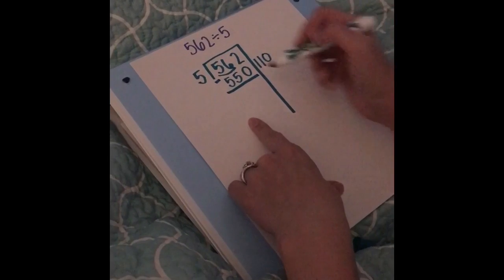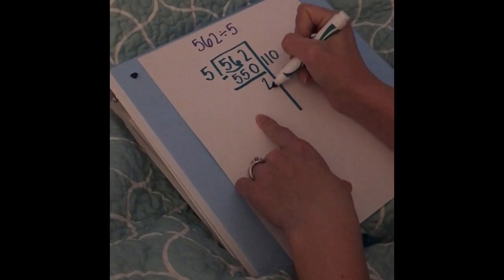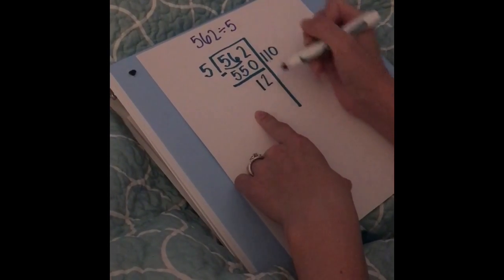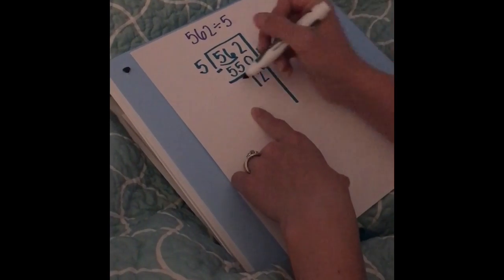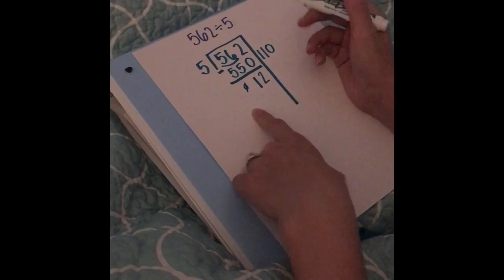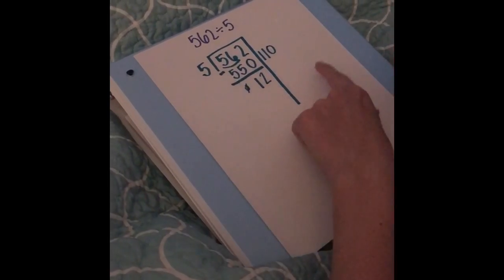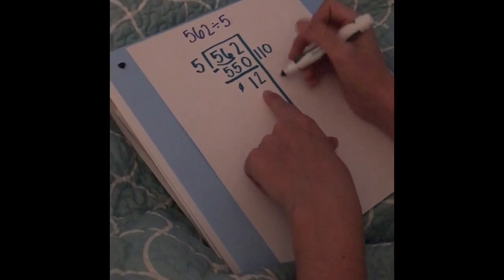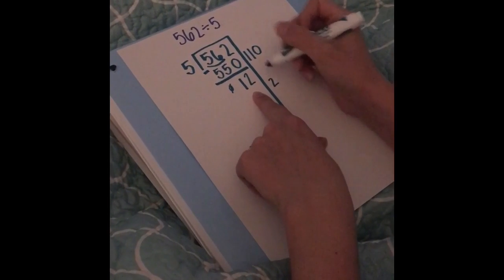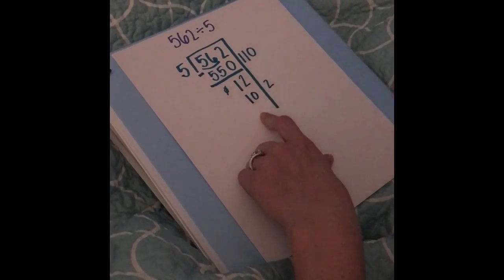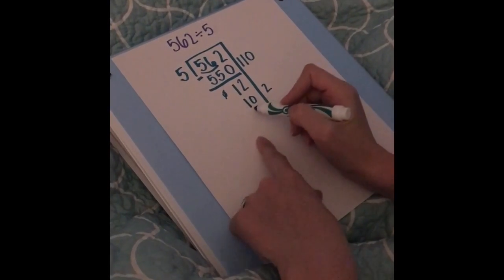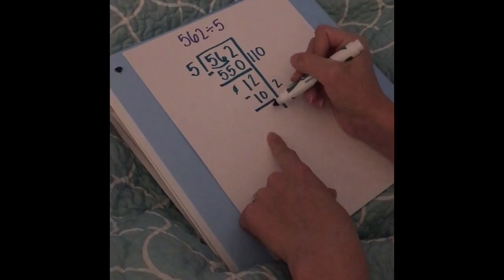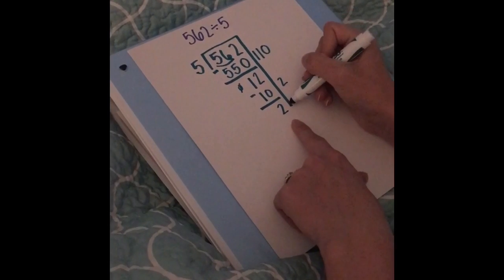So now, just like long division, I'm going to subtract. So 2 and 1 and then a 0. So I'm not even going to put anything there. It's a placeholder. So now I'm going to ask myself, 5 times what is going to get me closest to 12? I know that 5 times 2 is 10. So I put my factor of 2 over here on the right and what it equals in the middle, subtract it out, and now I'm left with 2.